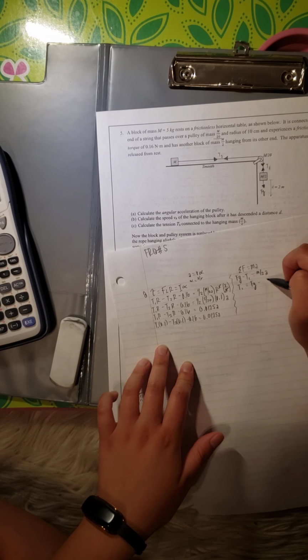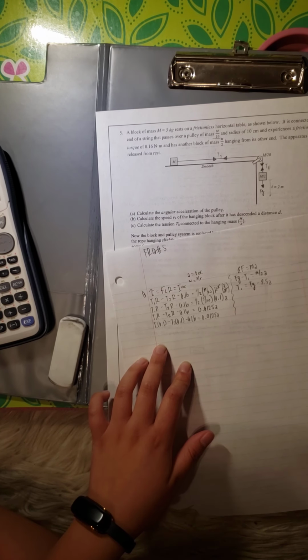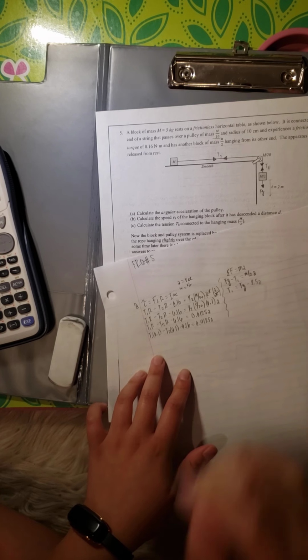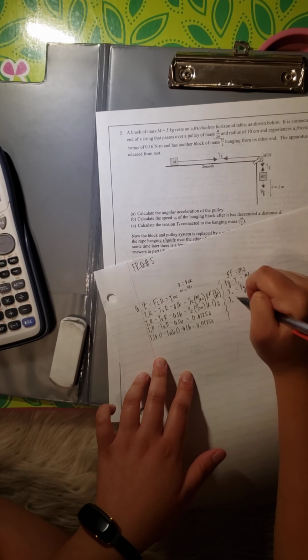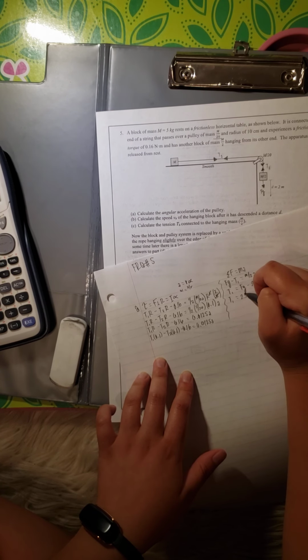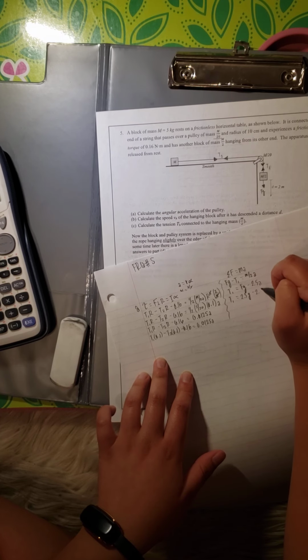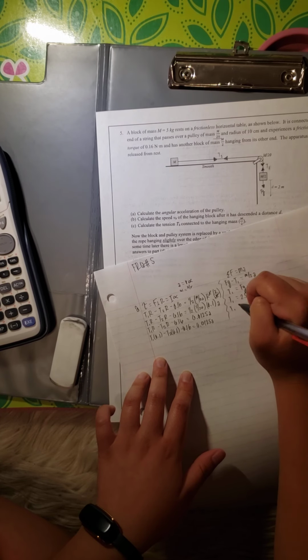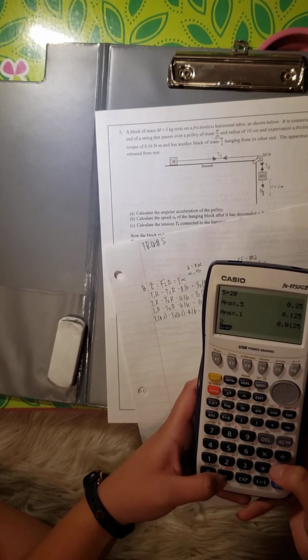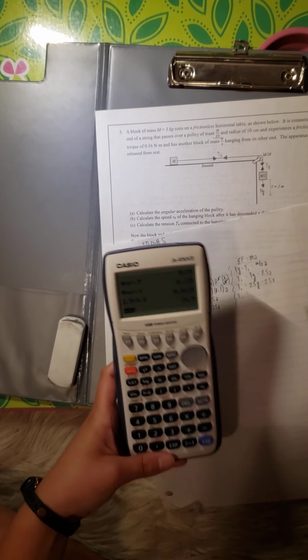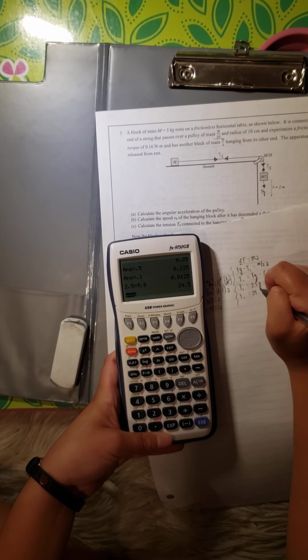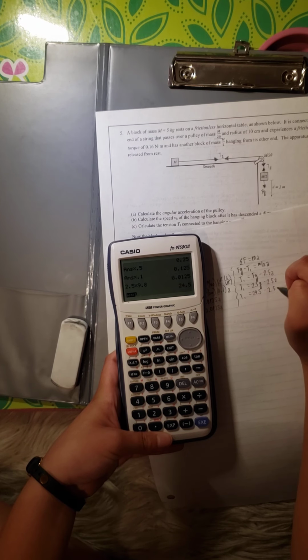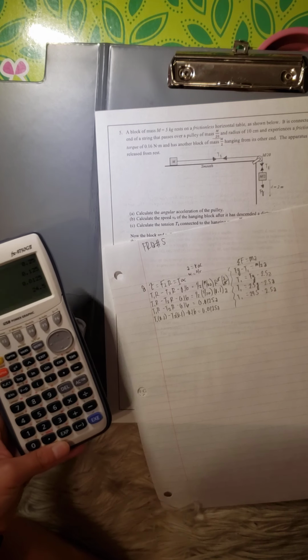So 5 divided by 2 is 2.5a. And then T1 is 2.5 g minus 2.5a. 2.5 times 9.8 is 24.5, minus 2.5a is what we get for T1.